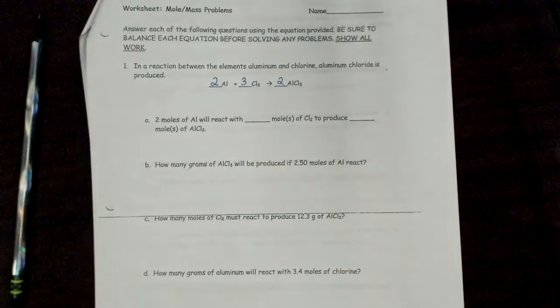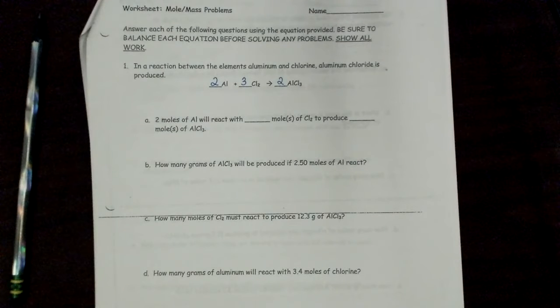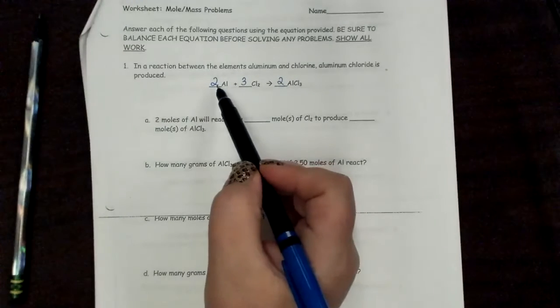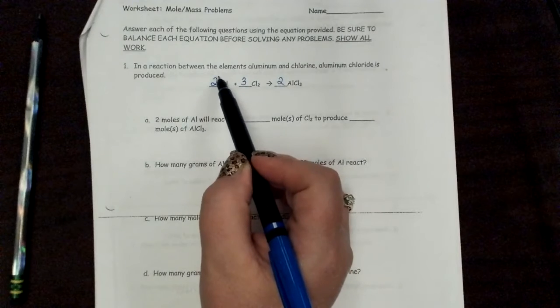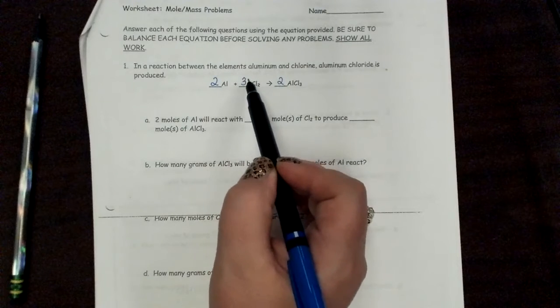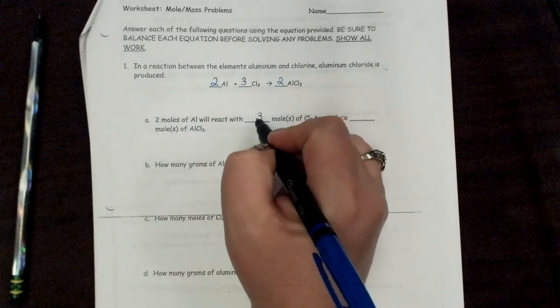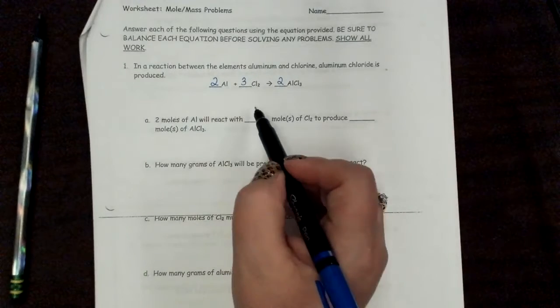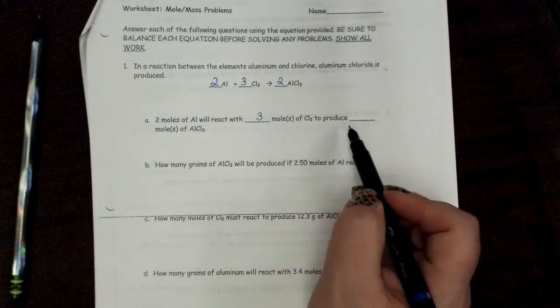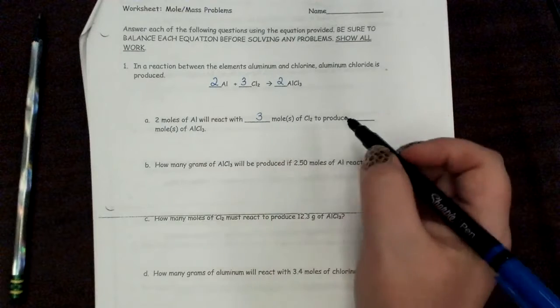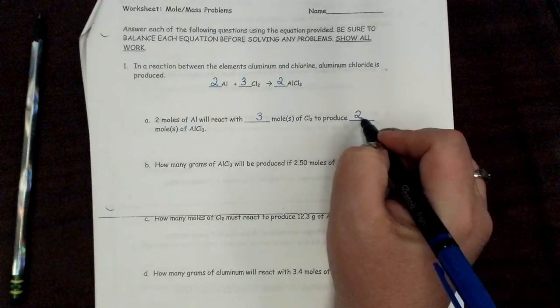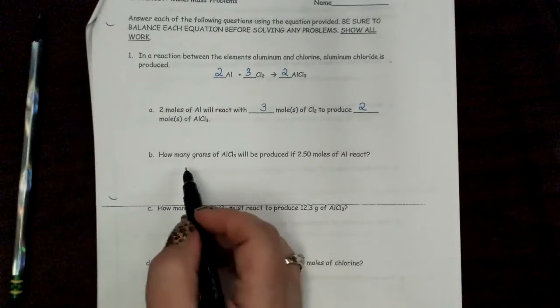So let's look at A. So A tells us 2 moles of aluminum will react with how many moles of chlorine? Well, if this is the 2 moles, we know that this is going to be 3 moles of chlorine, because we know that the coefficient tells us that, to produce how many moles of aluminum chloride? So how many moles of aluminum chloride? 2. Very good. So now we can move on to part B.